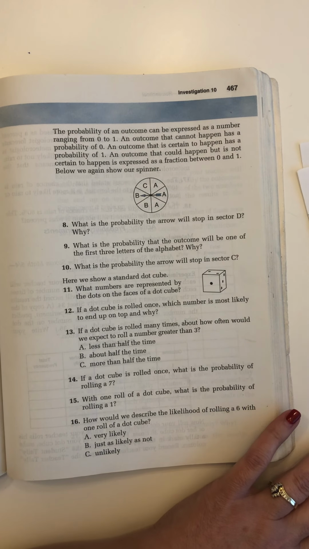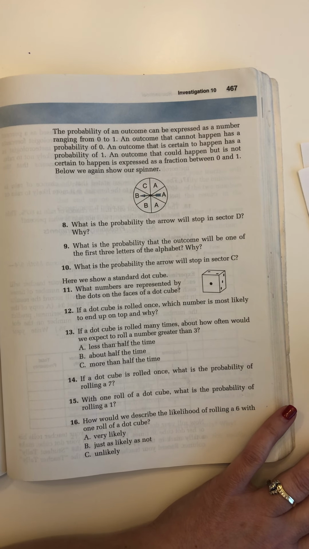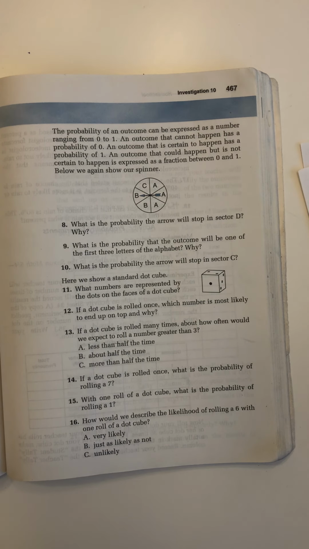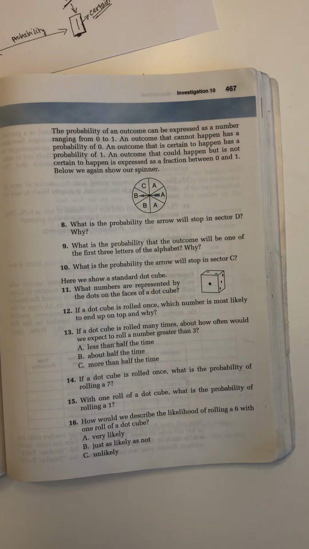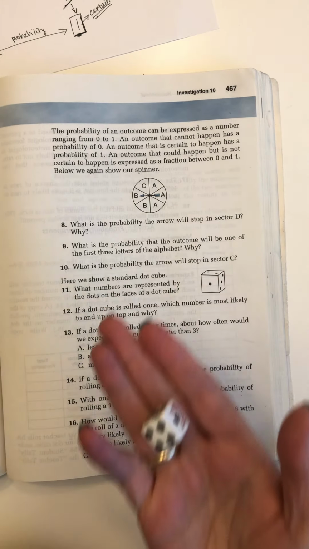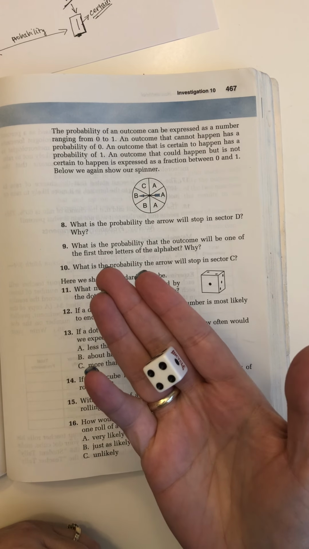Moving on to 11, we change from using our spinners to using what it calls a dot cube, a die, because it's solo.